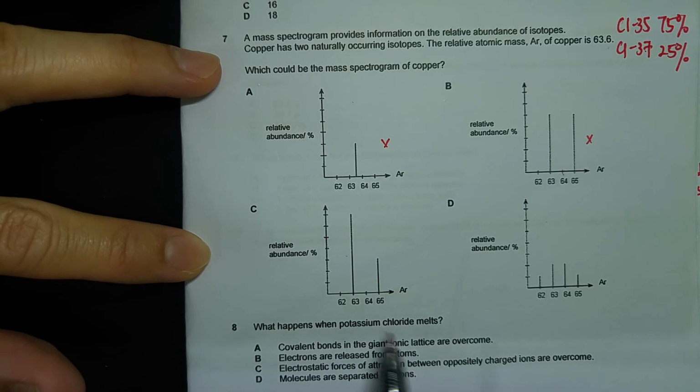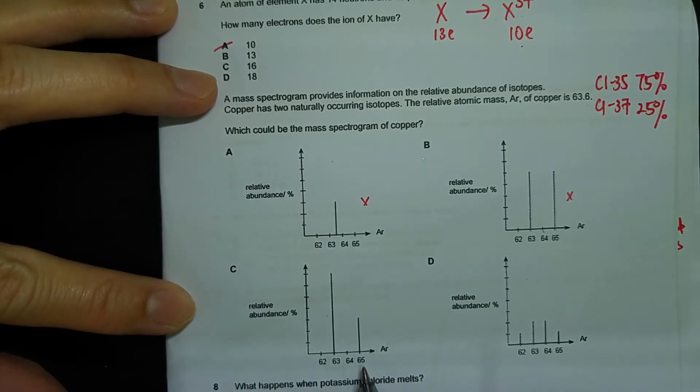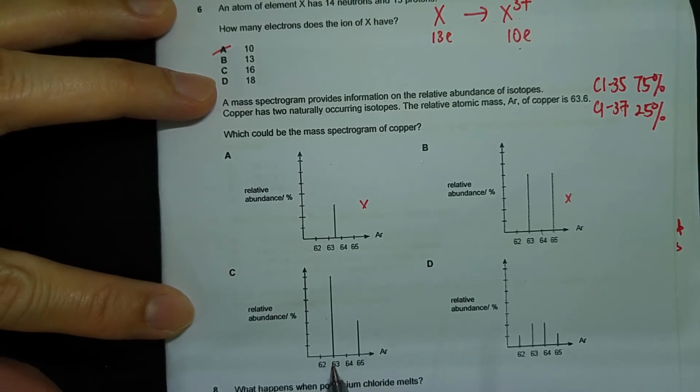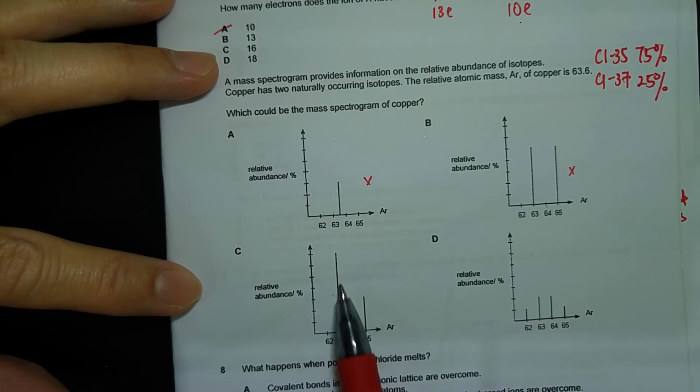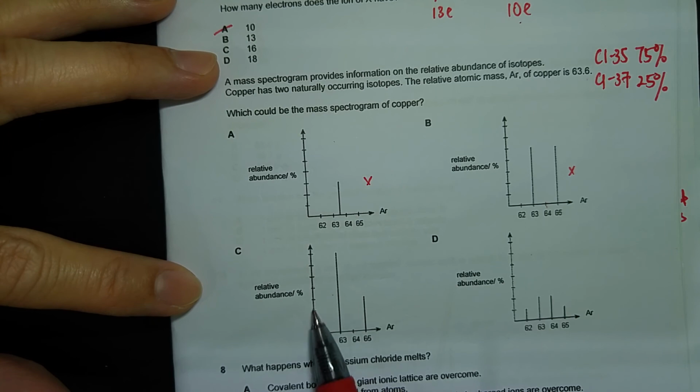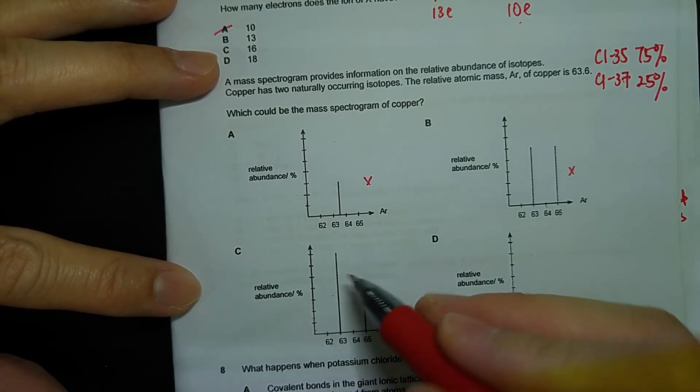Now let's look at C. Now C, you can see that copper 63 has a higher abundance, about twice that of copper 65. So roughly it is twice. Okay, this is 1, 2, 3, and this is 1, 2, 3, 4.